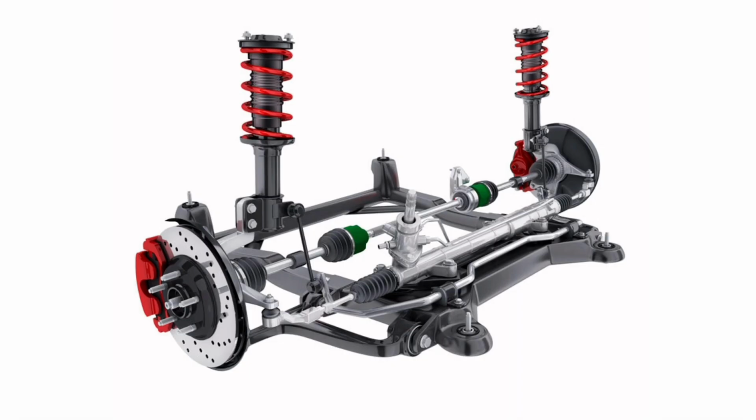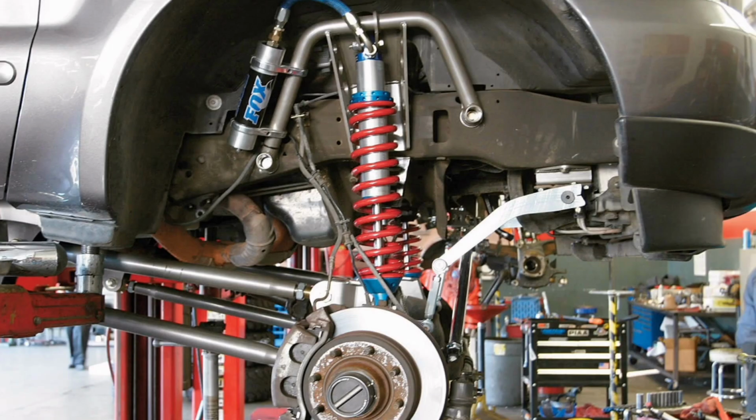The pneumatic system uses an air compressor to generate compressed air, which is then stored in an air tank. This air is supplied to the airbags through control valves, which regulate the amount of air that is released or distributed based on driving conditions.